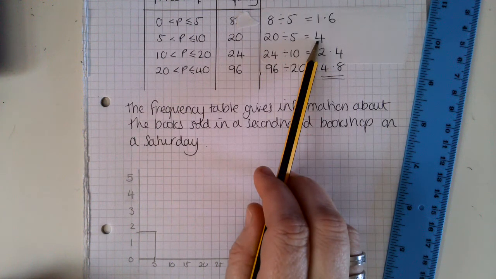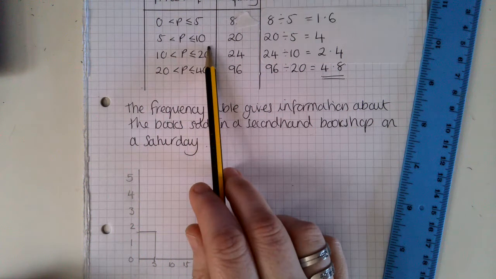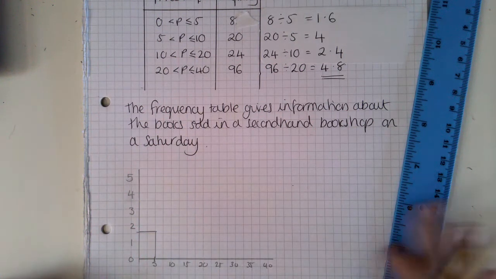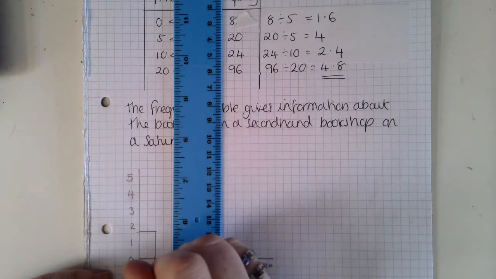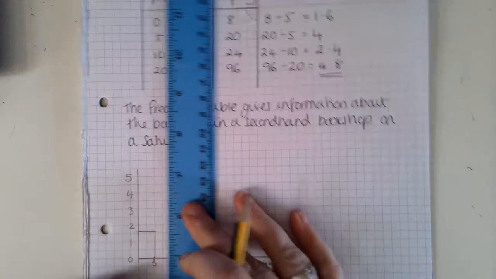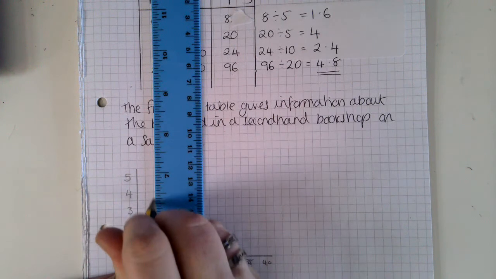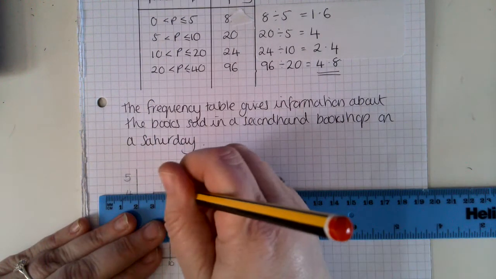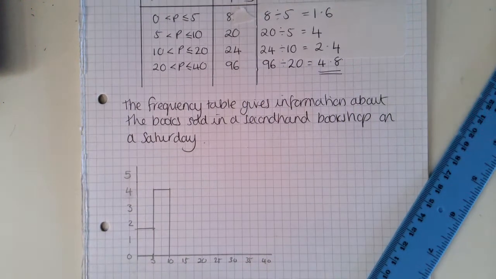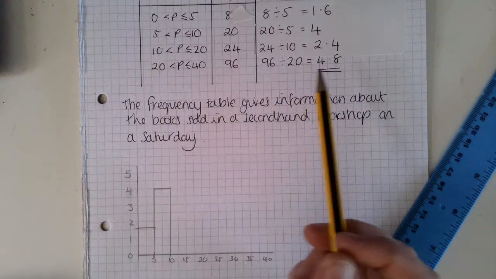The second bar goes up to 4, and it's between 5 and 10. So we've got 5 to 10, but this time we're going to draw our bar going up to 4. You don't leave any gaps between the bars, you just join them up one after the other and at the same width as what it gives you in the question.